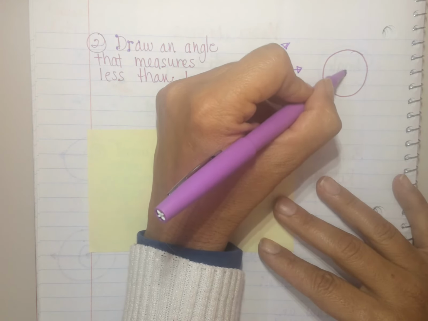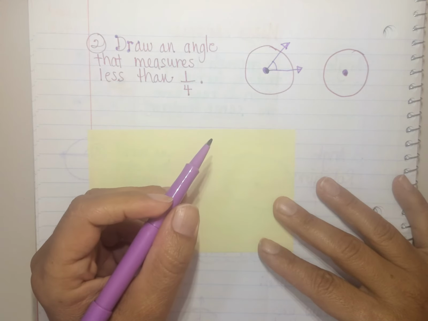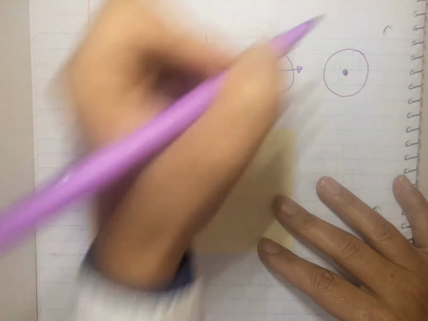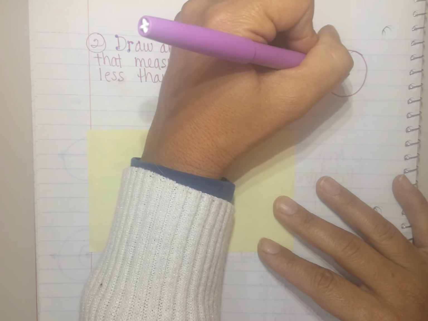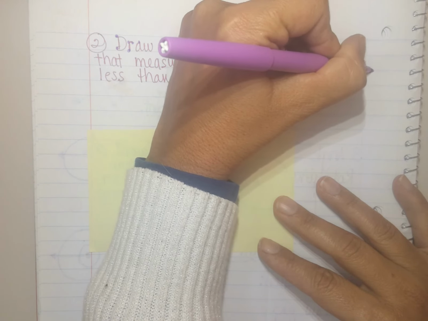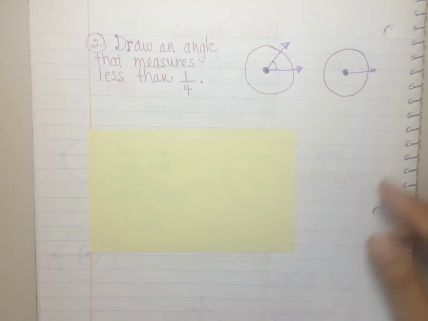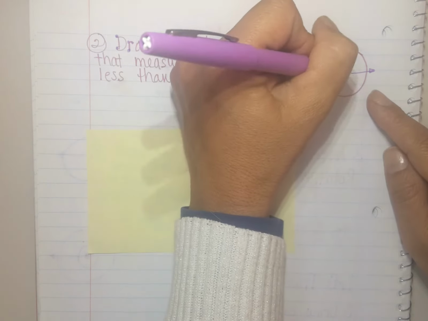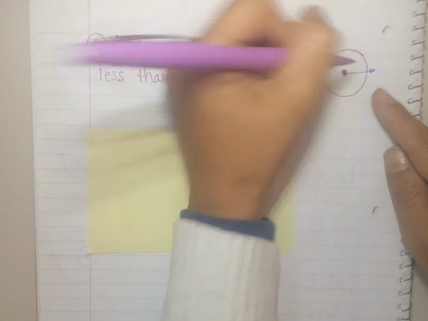You've probably made your circle, made your end point. And this time I'm going to encourage you to make it even smaller. So I started here, maybe you can make your line up there.